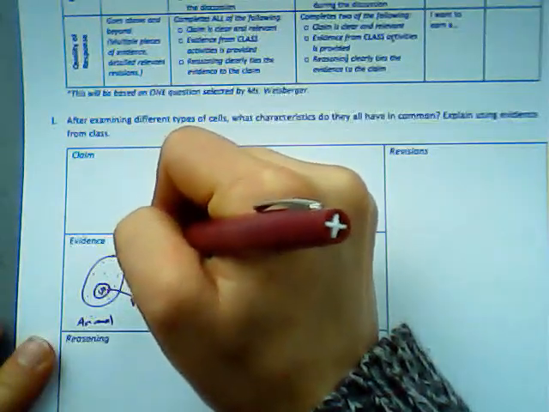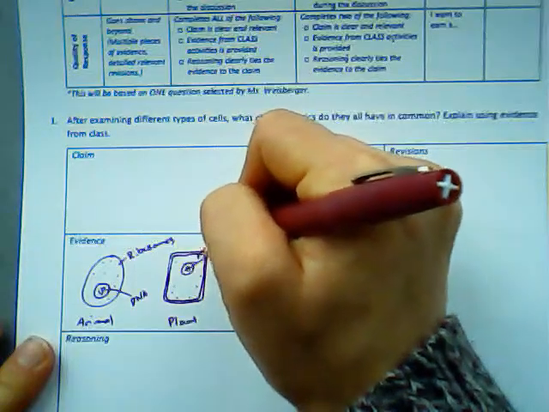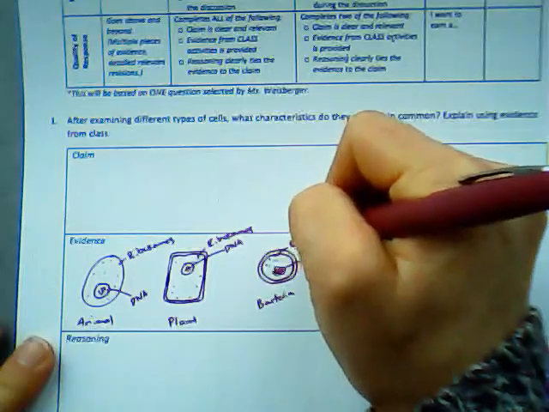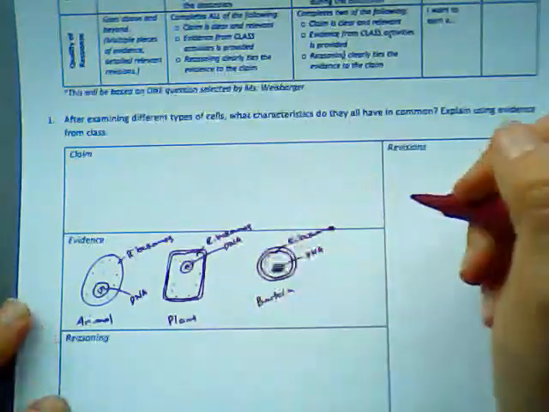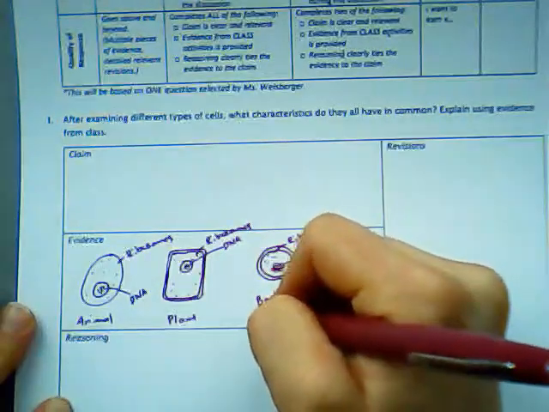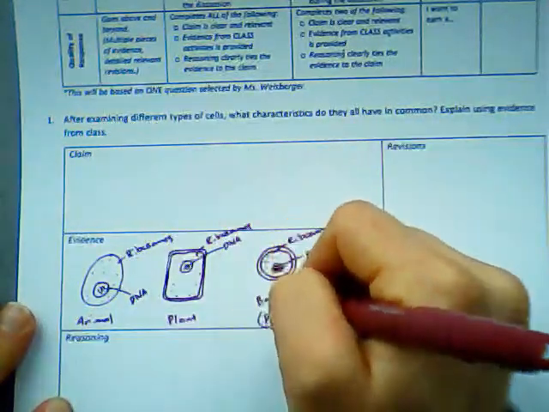So I'm focused on what's in common. What do they have in common? Ribosomes. Perfect. Let's see. So this is from Pogel. This is from, I was adding my reference. This is from the cell simulation.